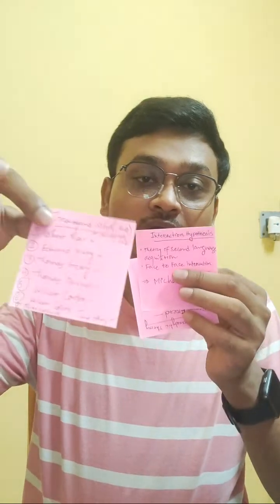Look, these are my sticky notes. I have written all of these down. This will definitely help you. Here you see a bunch of sticky notes. It is not blank, it is written, you can see everything written here one by one.